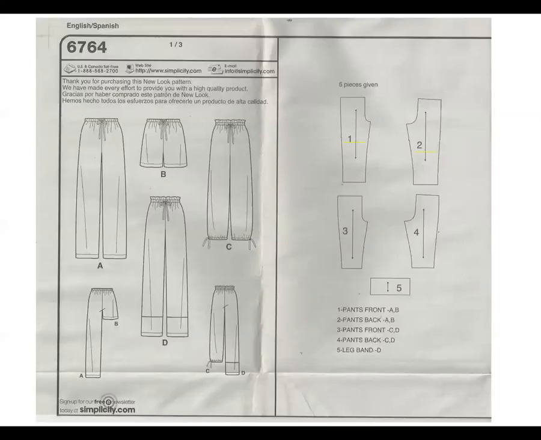The next thing you'll see is what pieces are needed. Right? So there's a line drawing of all the different pieces, the fronts and the backs. You'll notice the backs are a little bit smaller. And then to the right, you see what the pattern pieces are. And there are 5 pattern pieces in here.